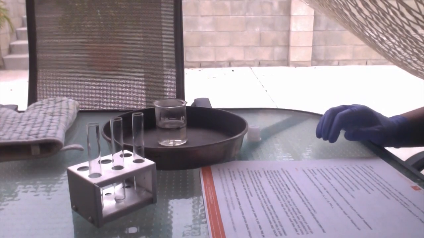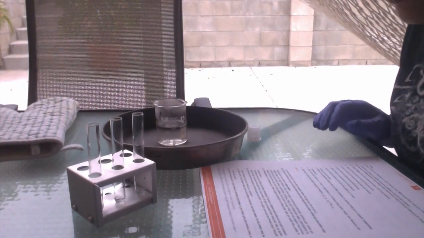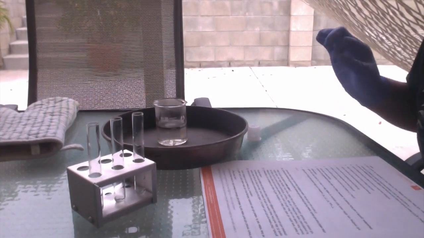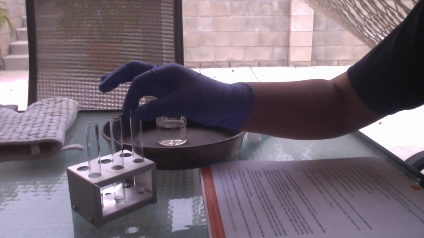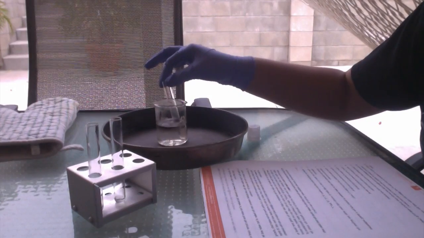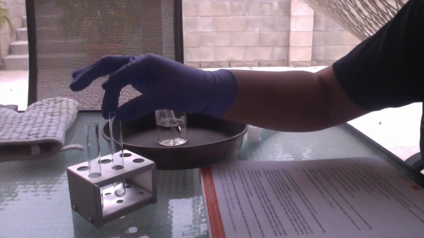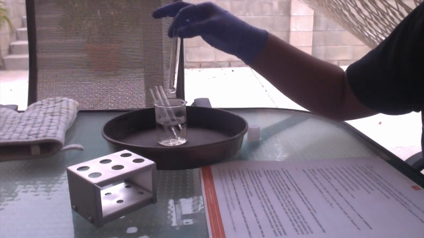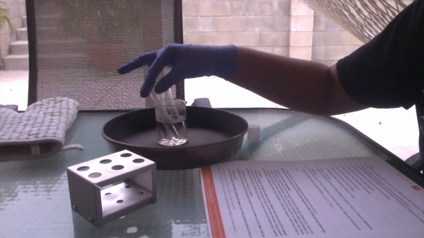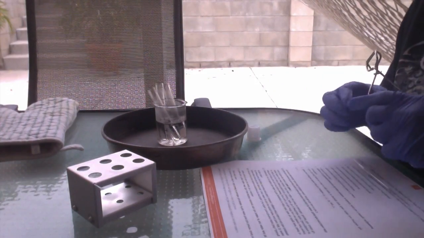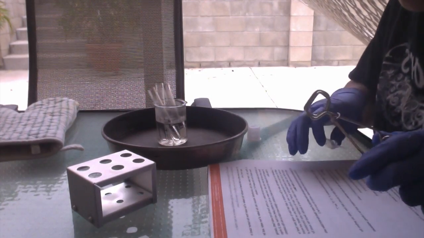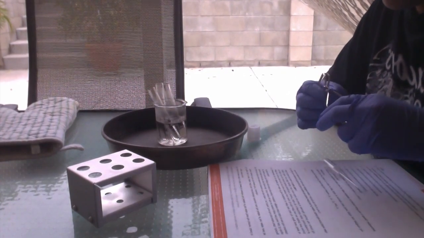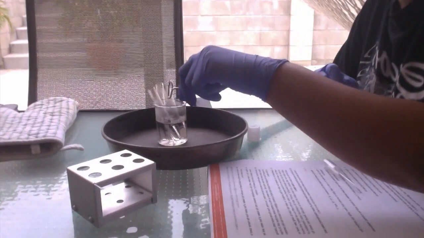Now that the water is off the burner, we're going to place the 3 test tubes with the acid alcohol mixtures into the beaker and let them stand for 5 minutes. So it's been 5 minutes, and we're going to remove the test tubes from the hot water and put them back on the test tube rack.